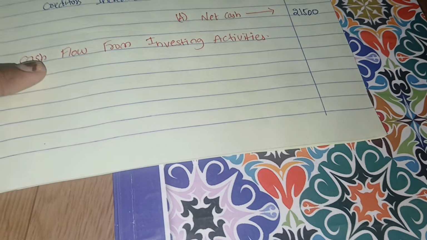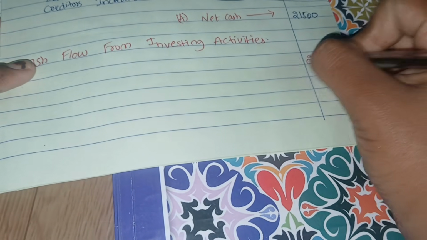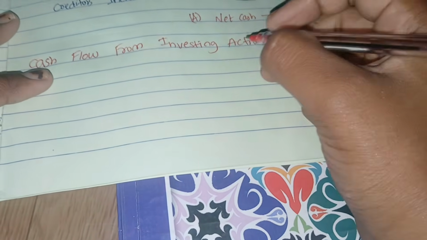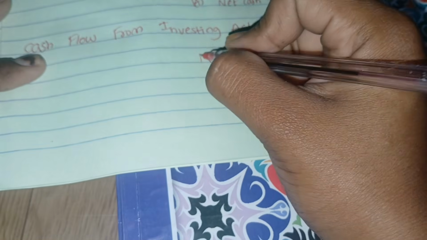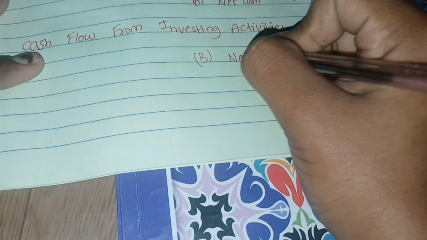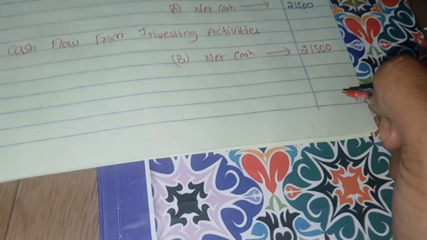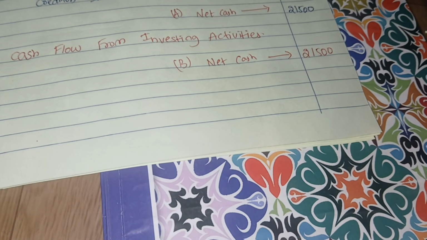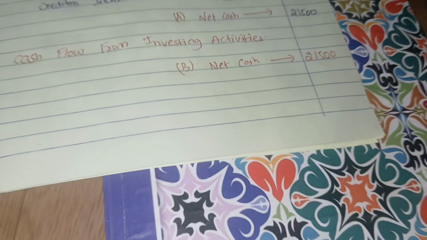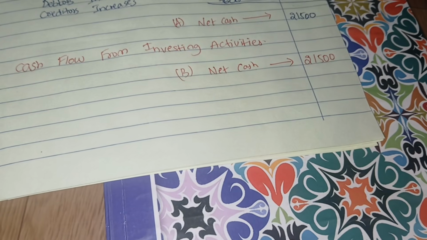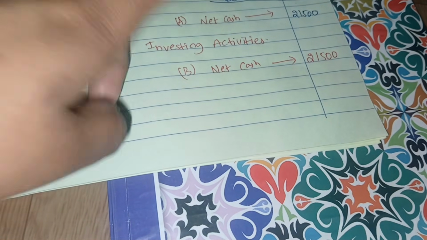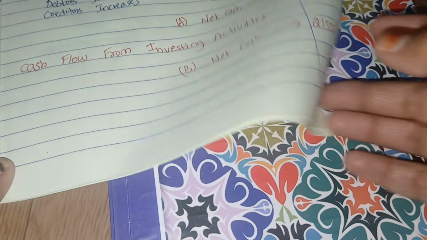The same amount only you will bring down here, 21,500. This is called net cash from investing activities. So what is the net cash from investing activities? 21,500, because the same amount we are bringing down here.